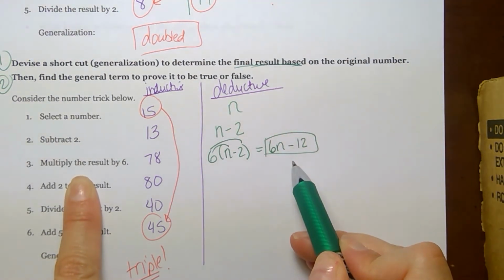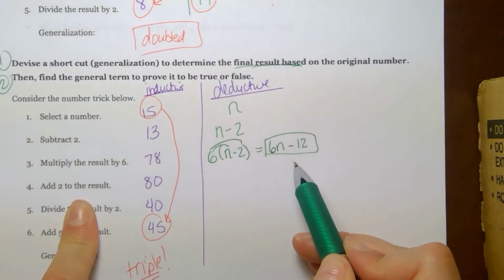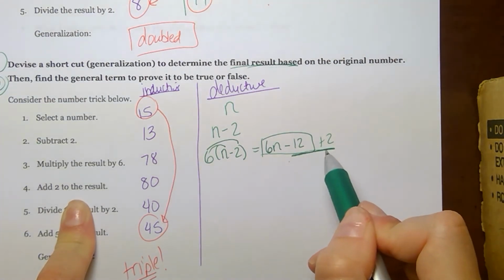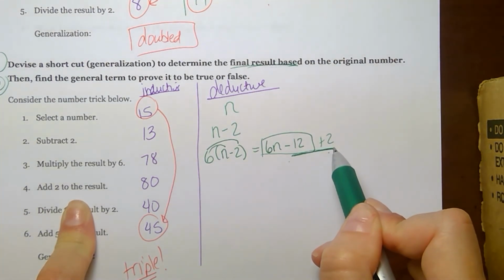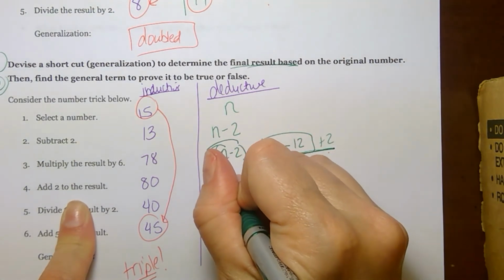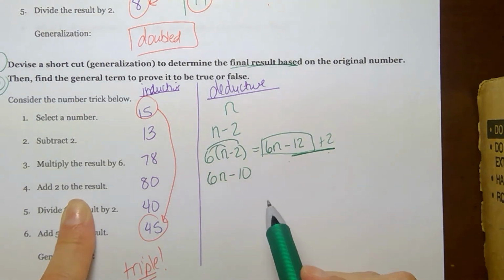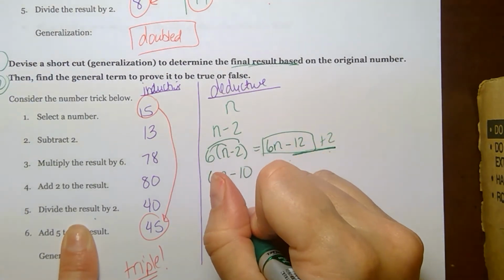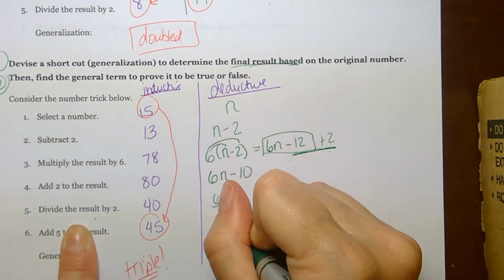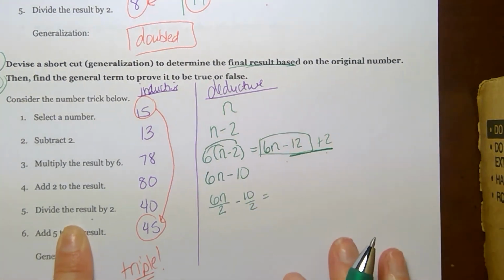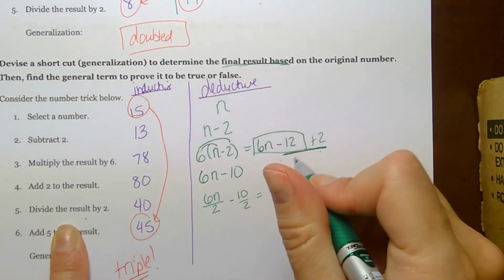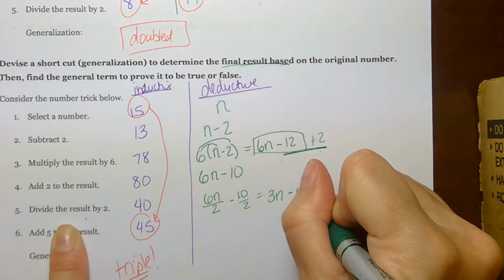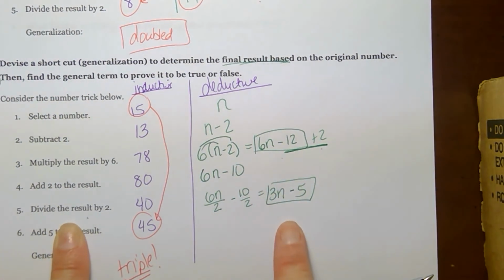After I multiply my result by 6, I want to add 2. So I'm going to say plus 2. My like terms would be the negative 12 plus 2, and negative 12 plus 2 is negative 10. So here I have 6n minus 10. The next step is to divide that result by 2. So I have 6n divided by 2 minus 10 divided by 2. Well, 6 divided by 2 is 3, so that first term is 3n. And 10 divided by 2 is 5, so I have 3n minus 5.